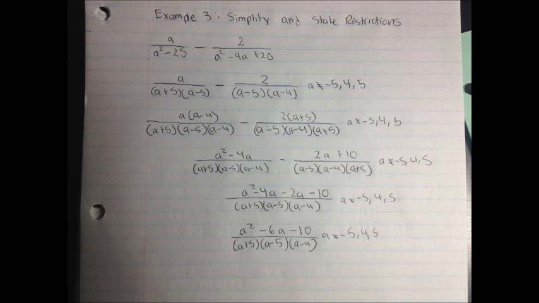Okay, so here's our last example, and it is a much harder one. The two fractions are a over a squared minus 25 subtracted by 2 over a squared minus 9a plus 20. So first you want to factor both the numerators and the denominators.